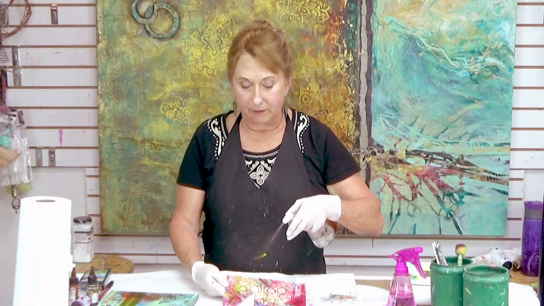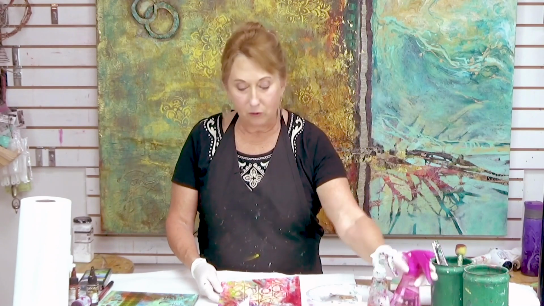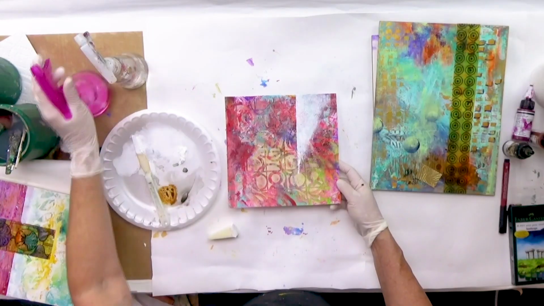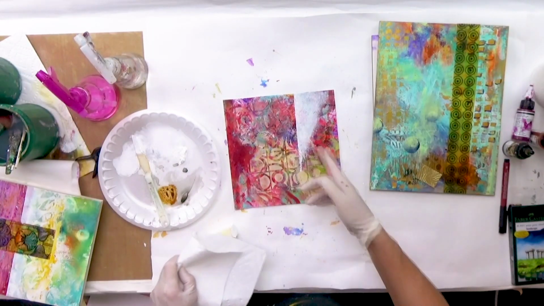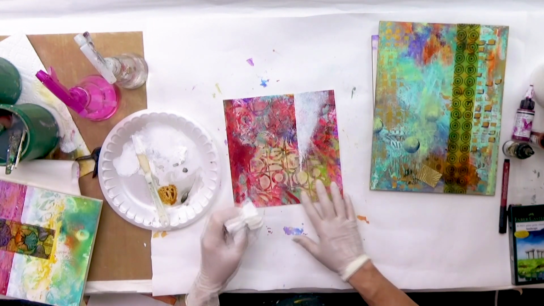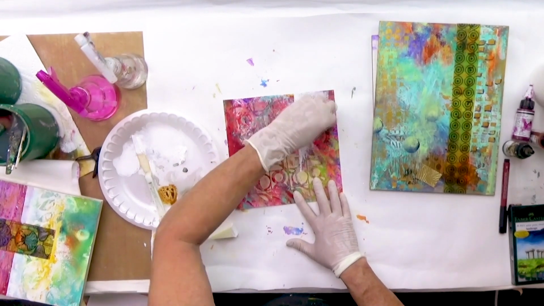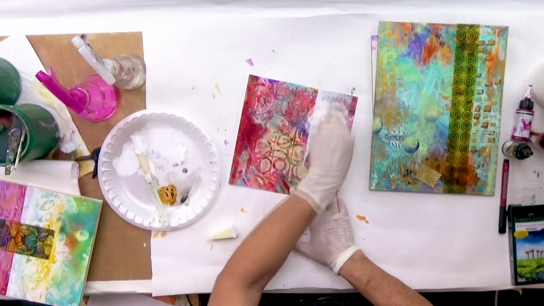I could come back in and start to integrate it, diffuse it, or I could wait for this to dry and then I could glaze it so it's not going to feel so stark.